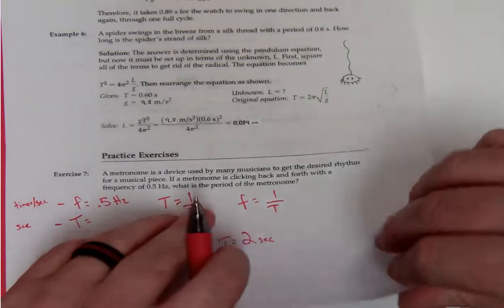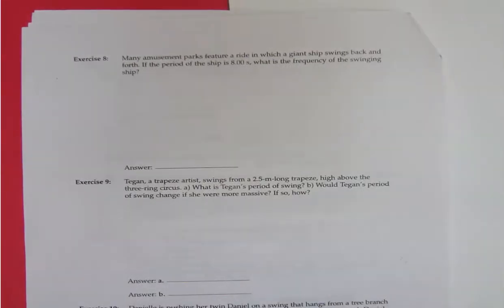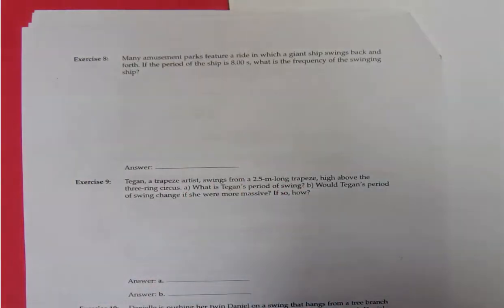We got a few more. I don't want to make a short video. So let's do number 8. Is that clear? Cool. Many amusement parks feature a ride in which a giant ship swings back and forth. This is pretty much a pendulum. Pendulum is like back, forth, back, forth. So it swings back and forth, like at Six Flags, the ship. Pretty fun. The period of the ship is 8 seconds. What is the frequency of the ship?